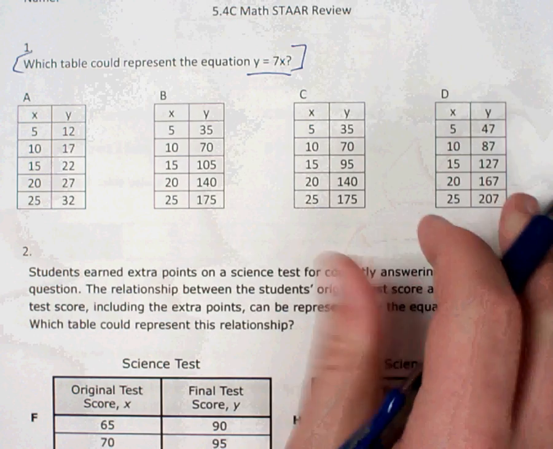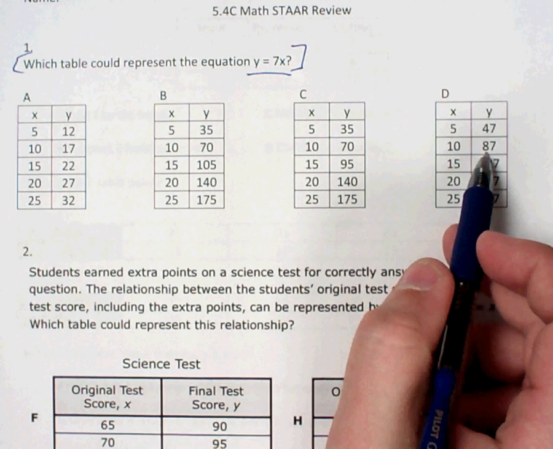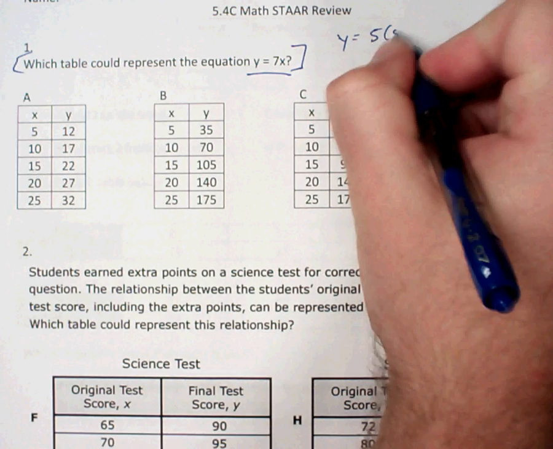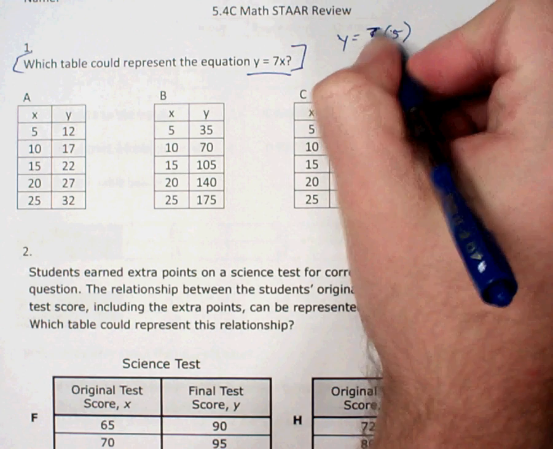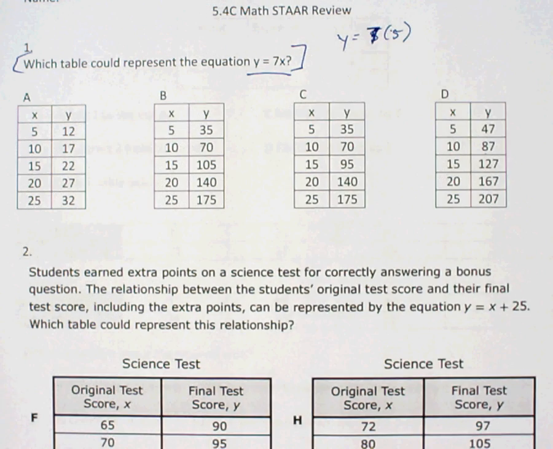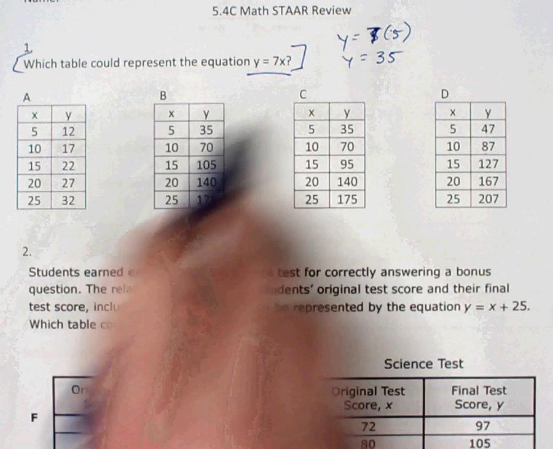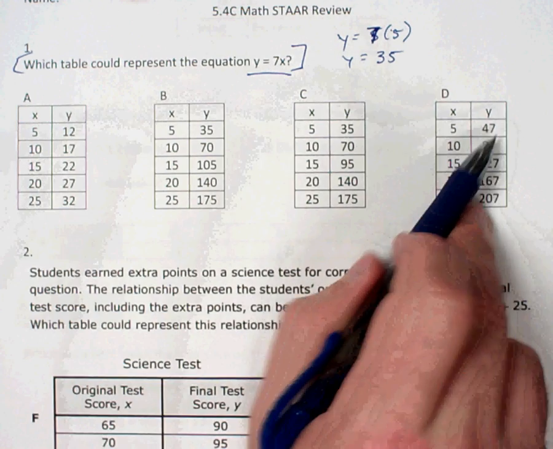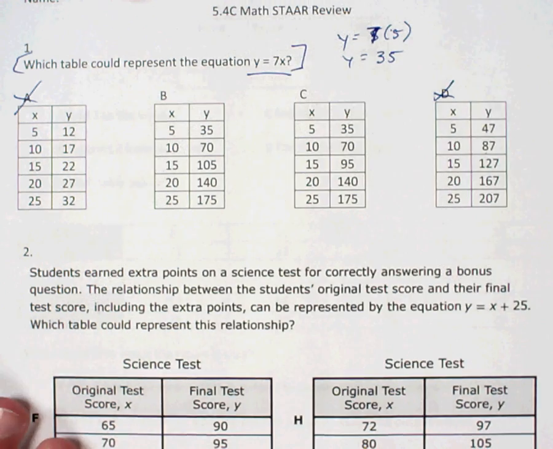Now that actually makes the problem a lot easier to deal with. Because then when we're figuring this out, if our first x input is 5, then we're going to do y equals 5 times 5. I'm sorry, 5 times 7. Let me change that up to 7. Y equals 7 times 5. And so y is going to be 35. So I know my first output should be 35. Well, it's not on A, and it's not on D. So I can immediately eliminate those as answer choices.